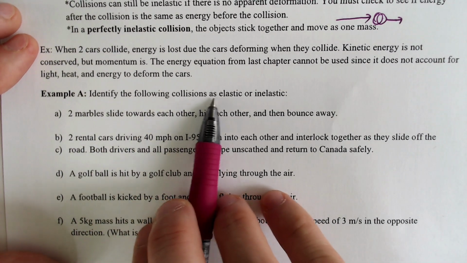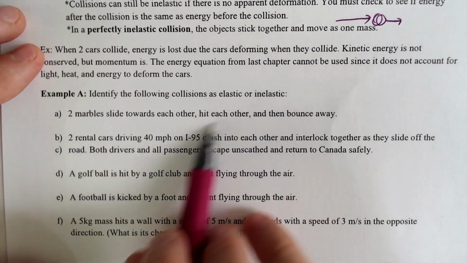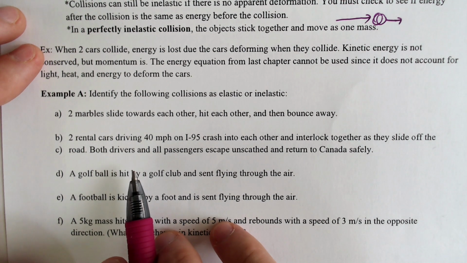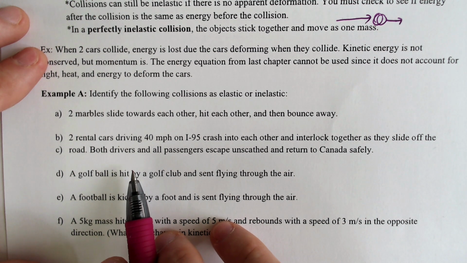Identify the following collisions as elastic or inelastic. Now, there are some gray areas with this because you could argue that all of these are inelastic. It's almost impossible to have a real elastic collision.